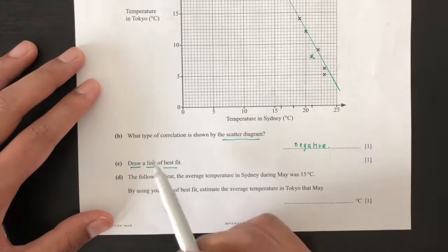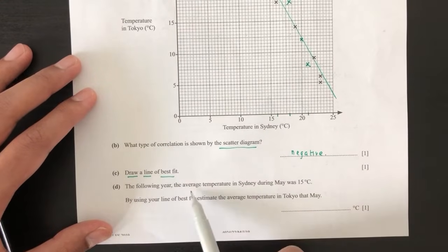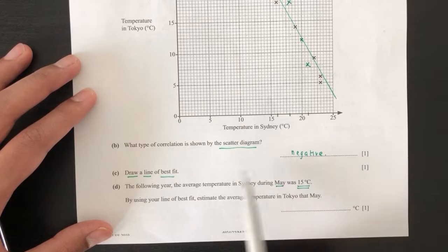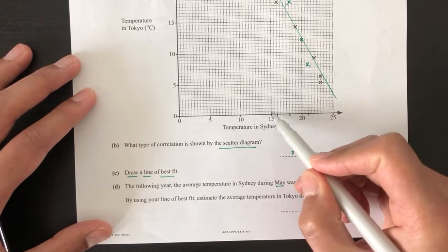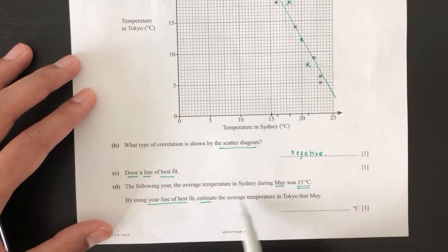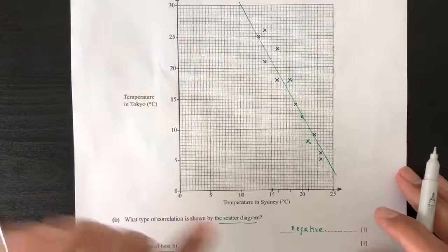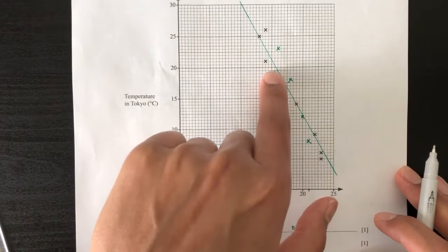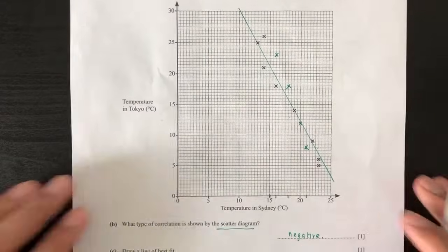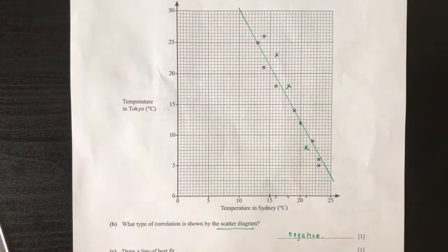So now part D, the following year the average temperature in Sydney during May was 15 degrees. So Sydney is here, it was 15 degrees. By using your line of best fit, estimate the average temperature in Tokyo. So we have to draw a line to intersect the line of best fit to find the value in Tokyo. So let's do that. We'll use a different color here.